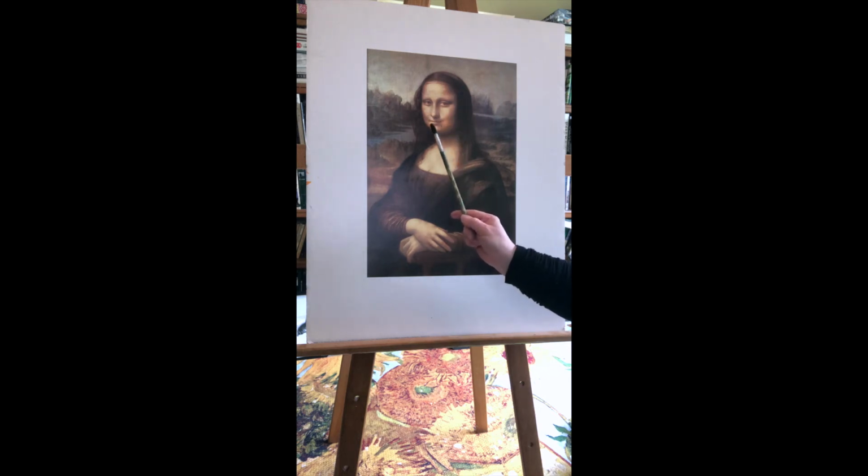So it's kind of interesting to see this little smile. It's almost as if the longer you look at her, the more she seems to be smiling and the less she seems to be just straight-faced. The eyes are very interesting.